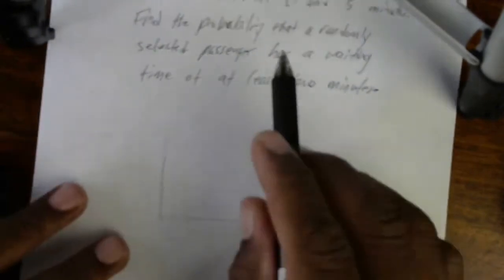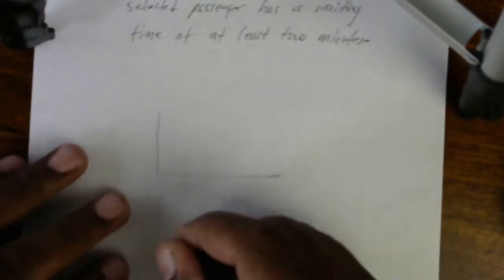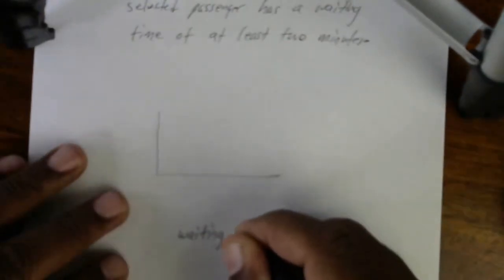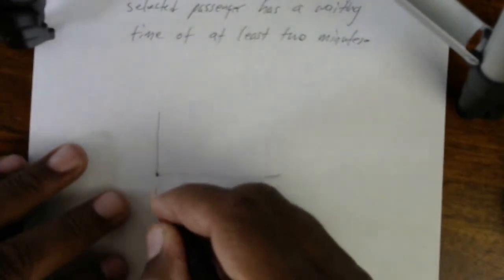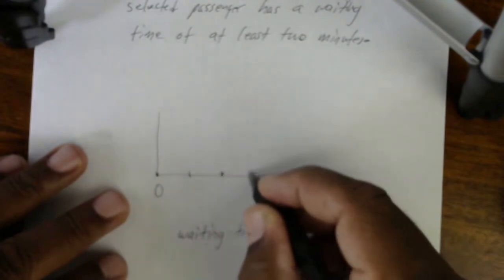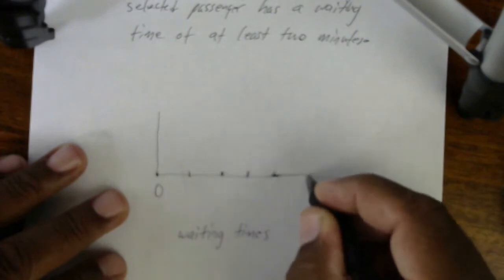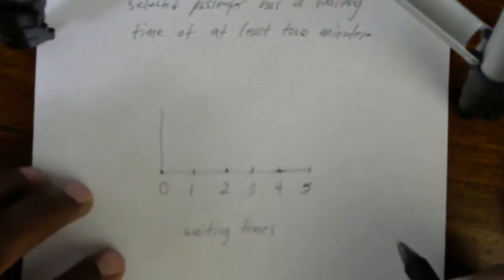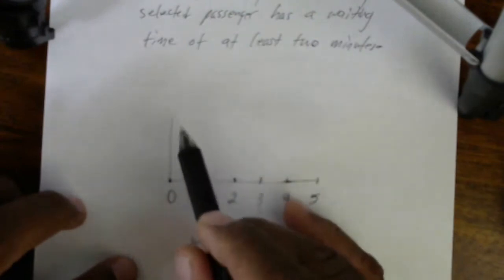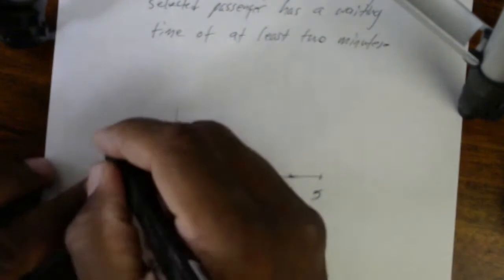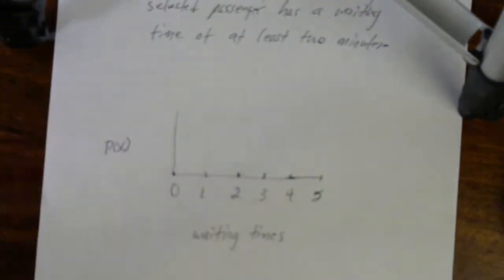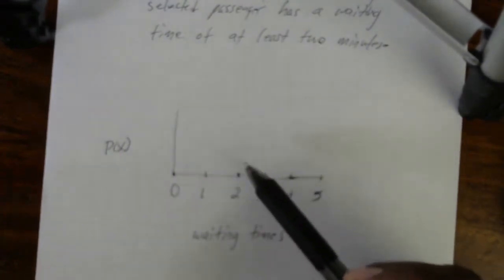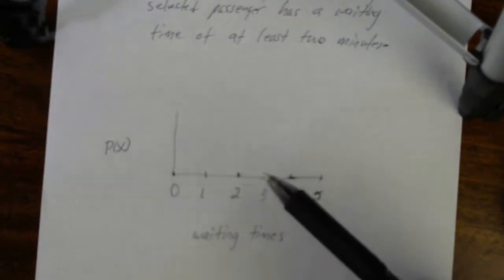On my horizontal axis, or x-axis, if you want to think of this on an x and y axis, I'm going to have the waiting time between 0 and 5 minutes. So this is waiting times. This would be 0, 1, 2, 3, 4, and 5. And for my vertical axis, my y, I would have the probability P of x. Now keep in mind what's special about this uniform distribution, that it must have an area of 1.